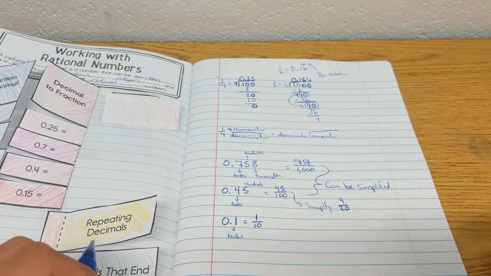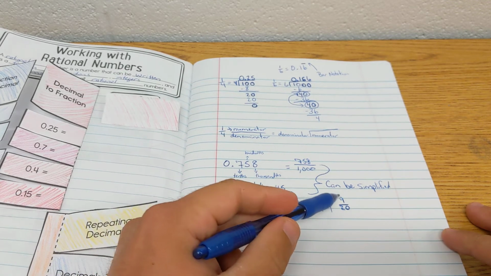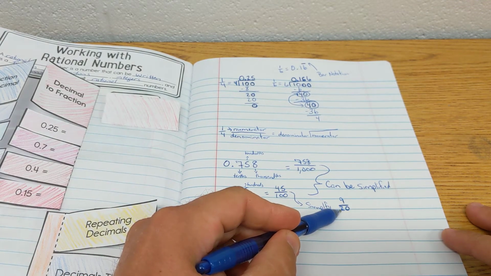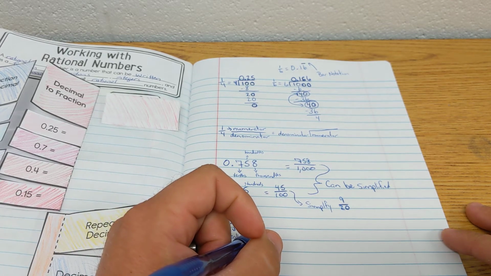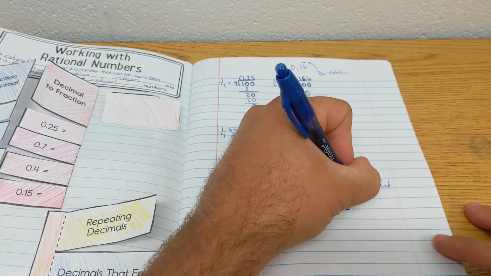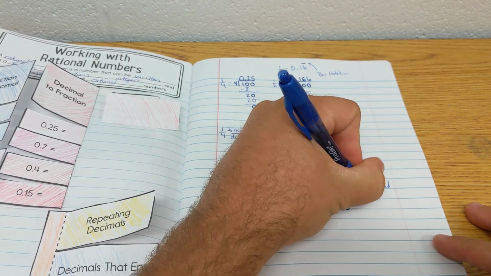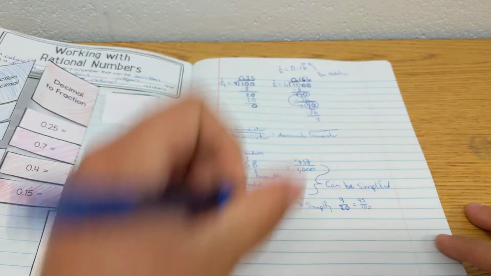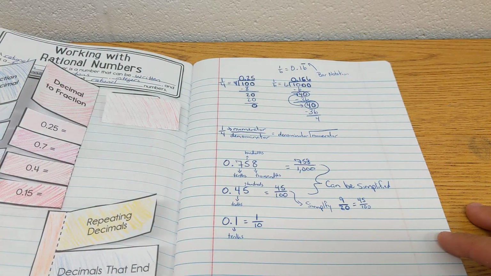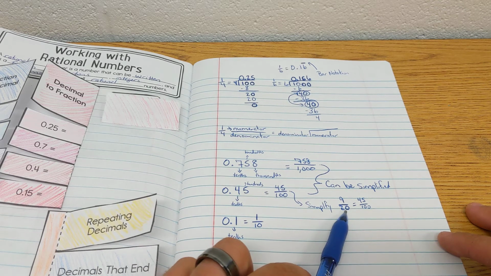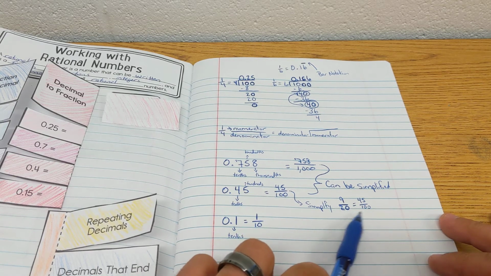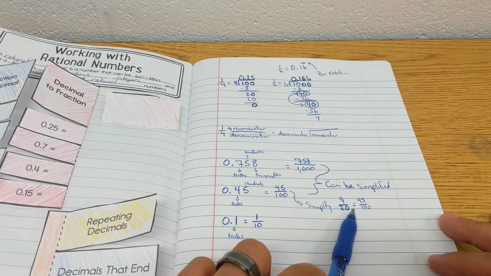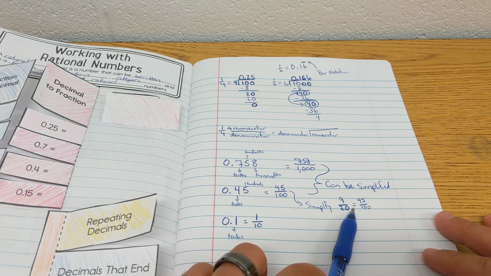Okay. So, can 9 and 20, can you simplify that any further? I would say no. Okay. So 9/20 is equal to 45 over 100. All right. Now, you might have some questions on your assignment this week that ask you to check all possible answers. So just make sure see if it can simplify or not. Okay, if it can't, then you're okay.